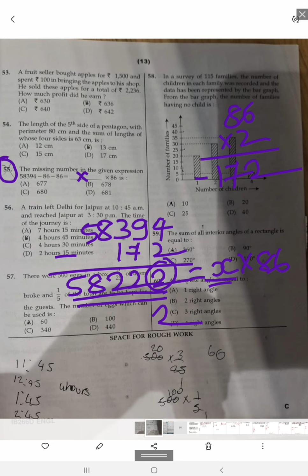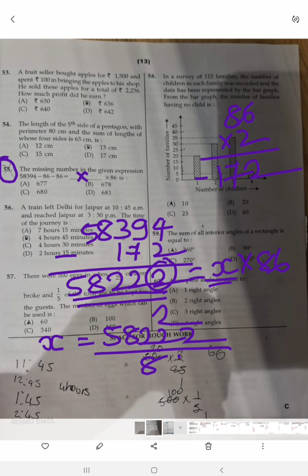So in another way also you can find out, like x is equal to 58222 divided by 86. So this will also give the same answer, 677. Okay. Alright. So option A is the right answer. It is very simple actually. Here you just have to match the left hand side with the right hand side by using one of the options. Okay. Alright. So let us move on to question number 56.